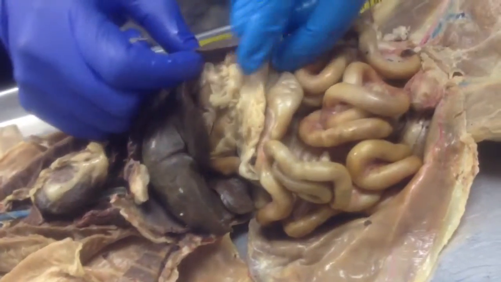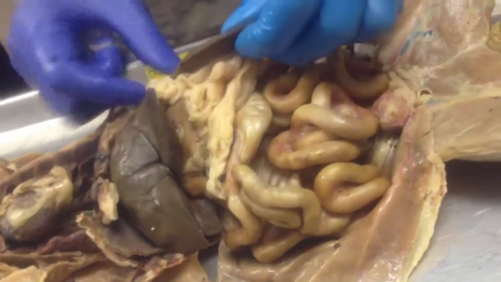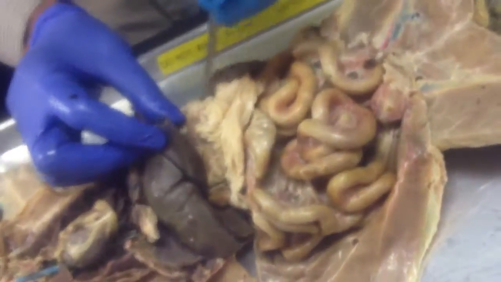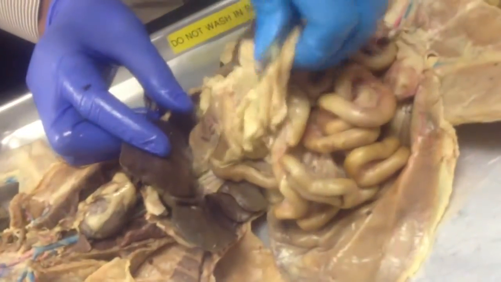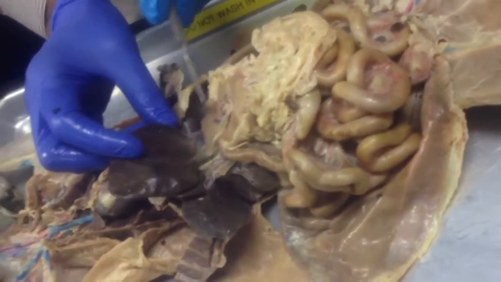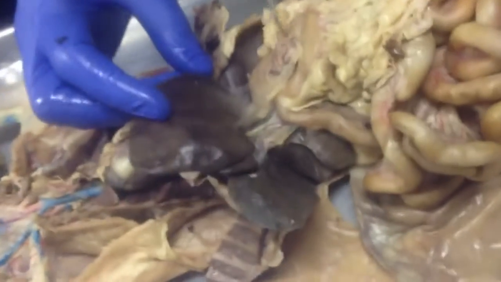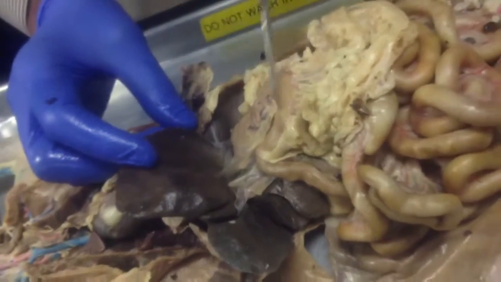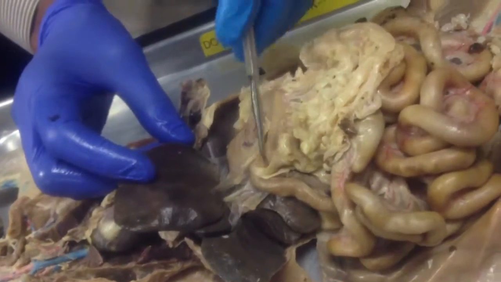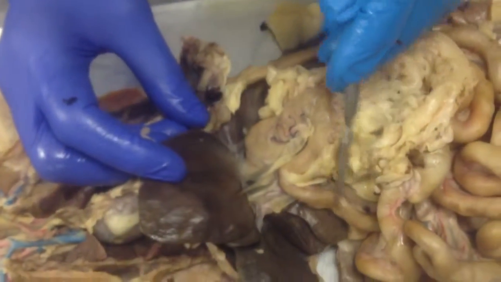And on the left side here of the abdominal cavity we have the spleen. And between the spleen and the liver we have the stomach. So this is the stomach here. So stomach, recognize it by its J shape, or some say C shape. And the stomach continues into the small intestine.